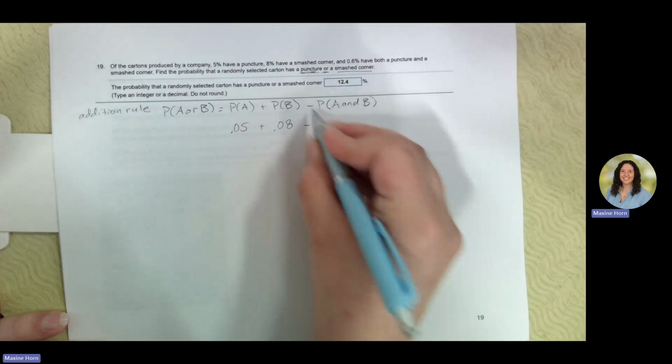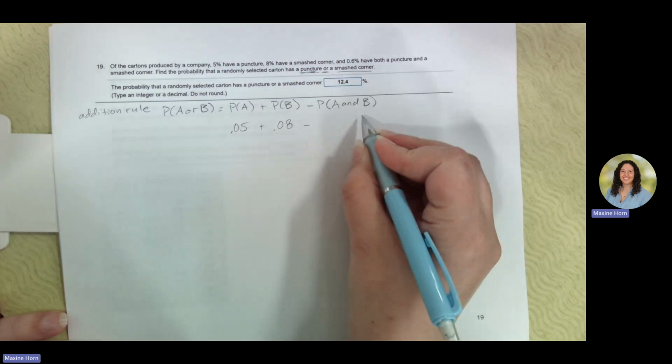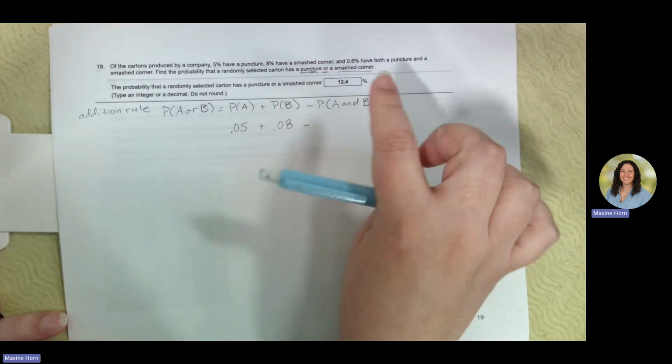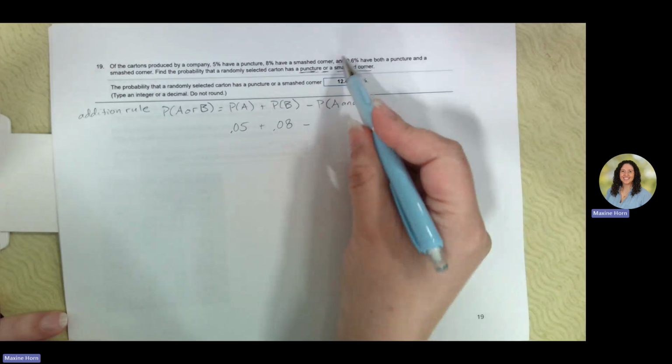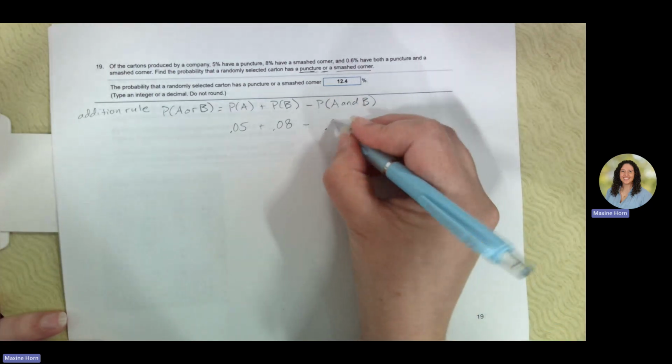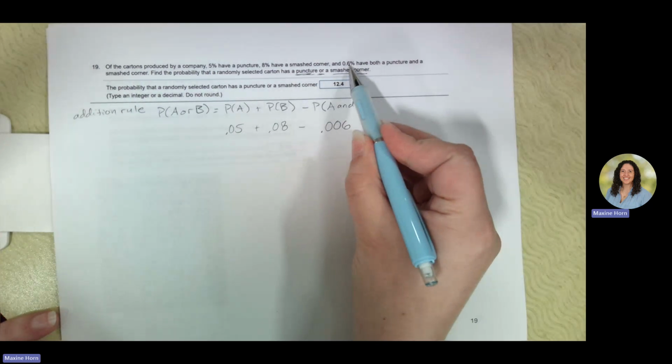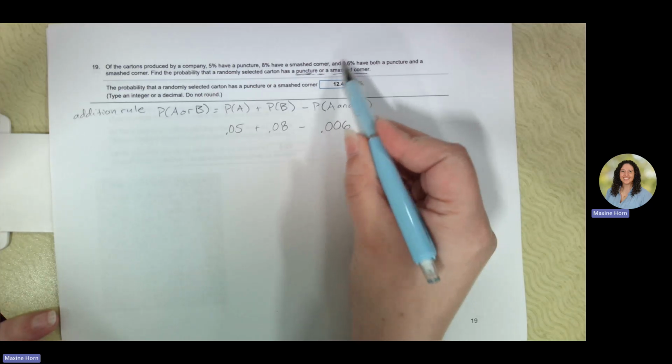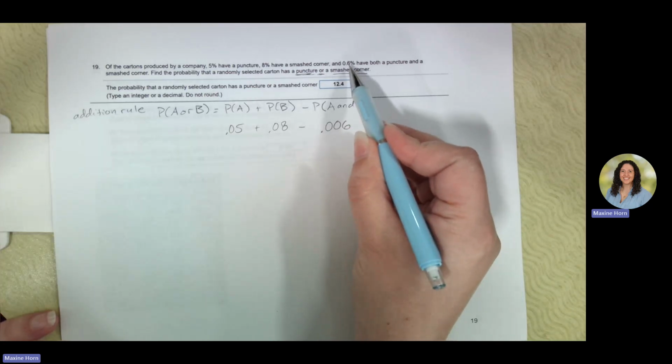Then we have to subtract A and B, where they overlap. What percentage of them have both a puncture and a smashed corner? That's this 0.6%. You want to be really careful that you don't do 0.06, because that's 6%. This is 0.6%, not even a full 1%.